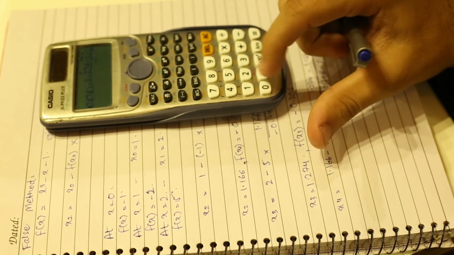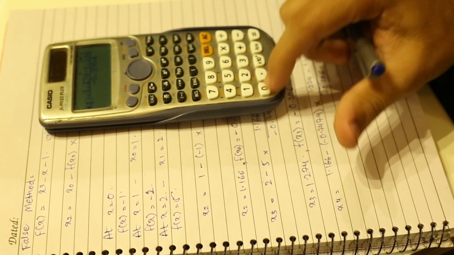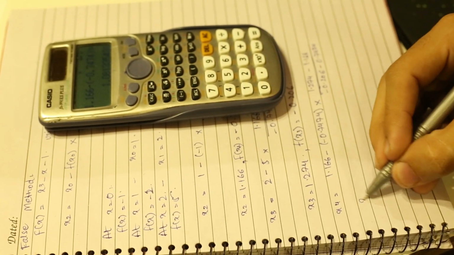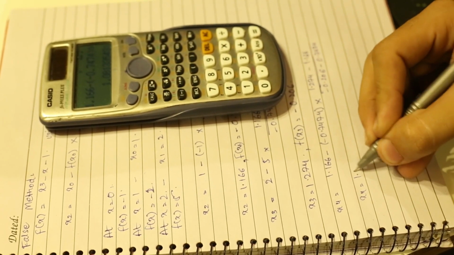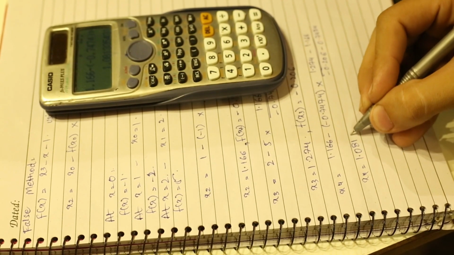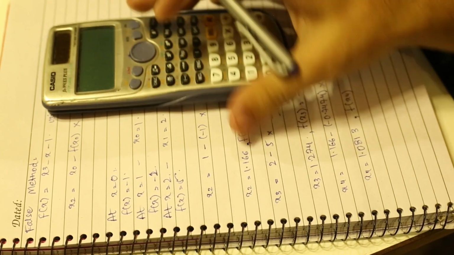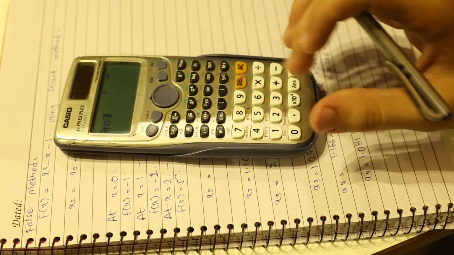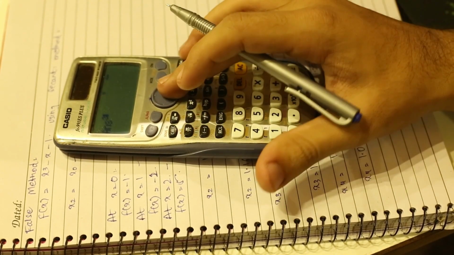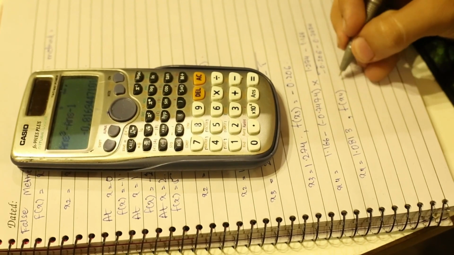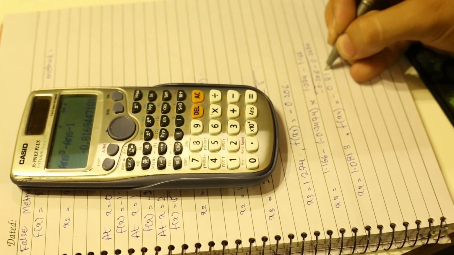Once we put it in the calculator, we will get the value of x4 equals 1.0813. Now we will do the same. We will put this value in the equation, and we will get f of x4 equals minus 0.8169. Now this is actually the fourth iteration. You can just keep doing it until you find the nearest value.